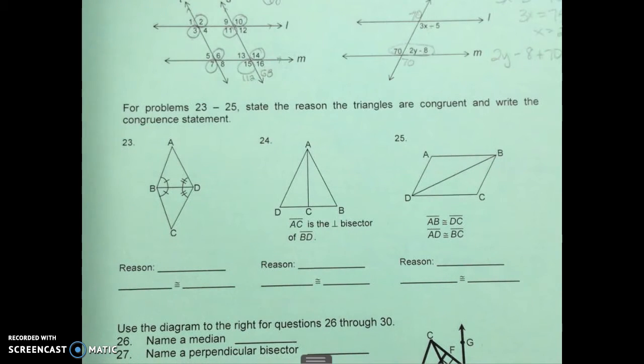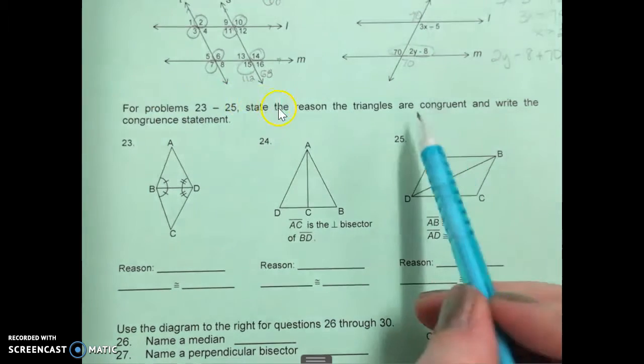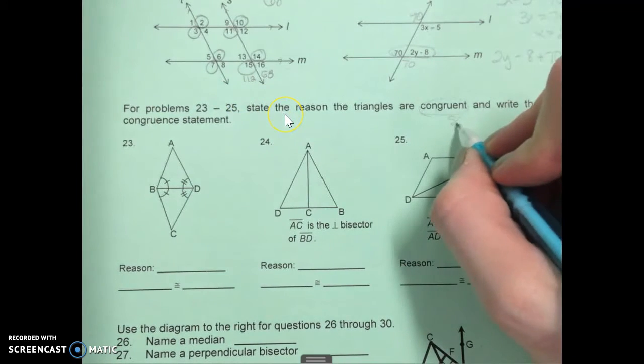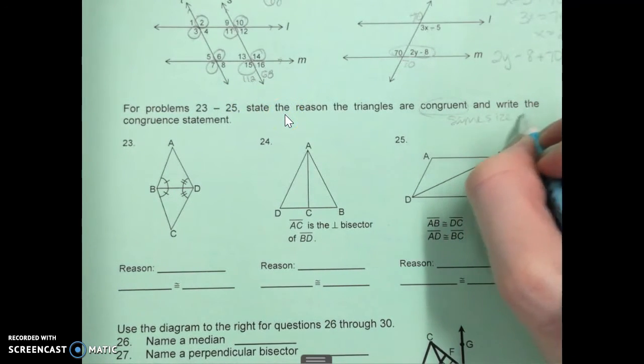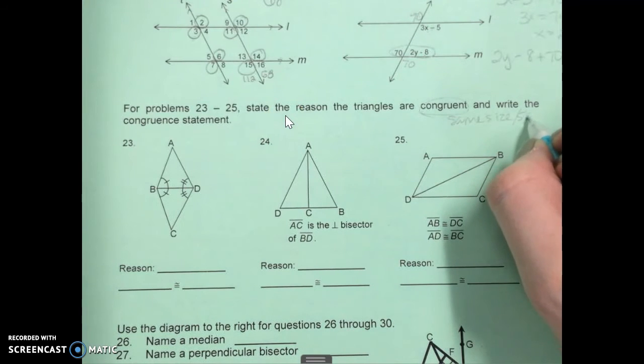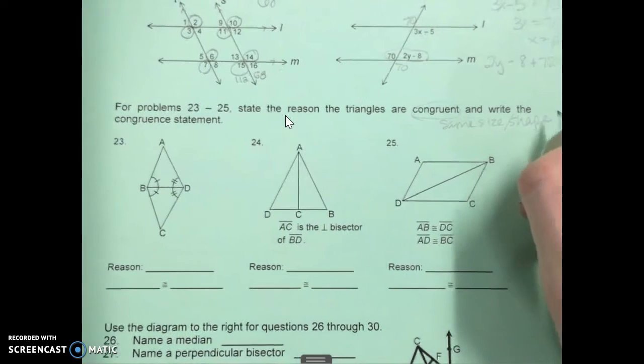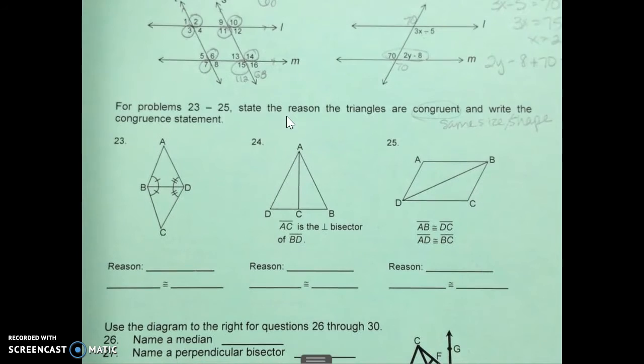Alright, moving to 23 through 25, we're talking about triangle congruency. It's going to be very important during your test if it's asking you about congruent triangles, which is the same size, same shape, or if it's asking about just similar triangles, which would just be same shape.